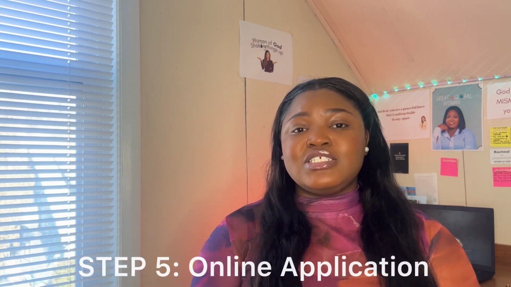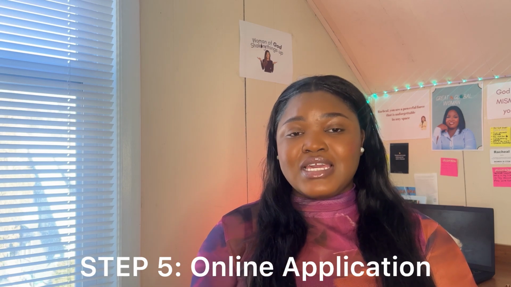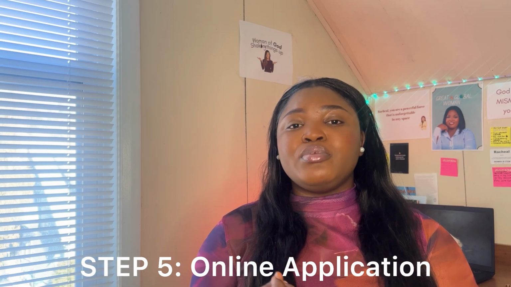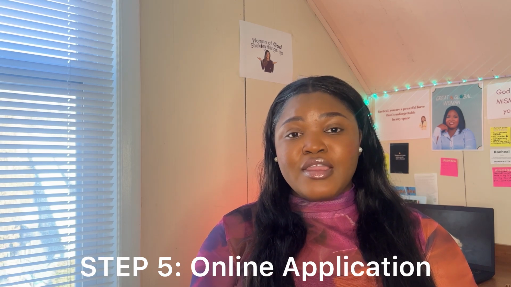The next step is the online application. This is the process that helps you as an applicant to create an online application, and also input your personal information, your education, your experience, your essays, SOP, personal statement, research experience. Some schools actually want an essay on that. And this is the time you want to pay attention to all this.